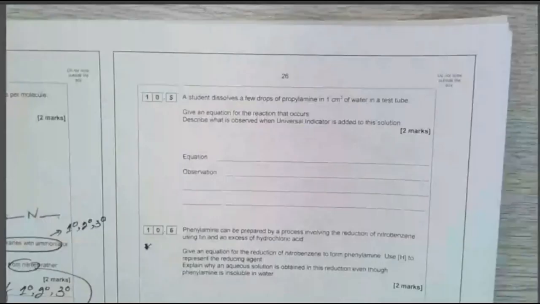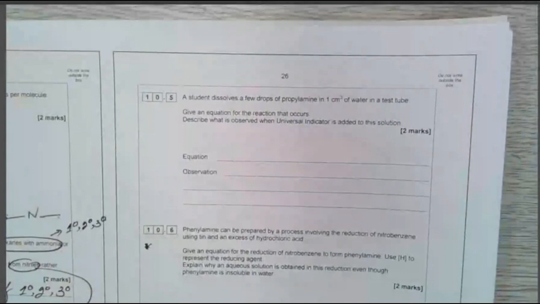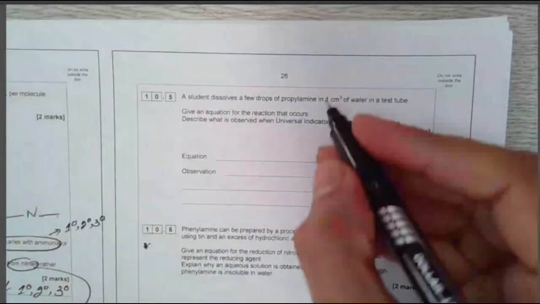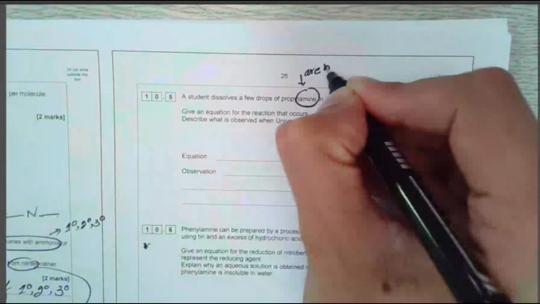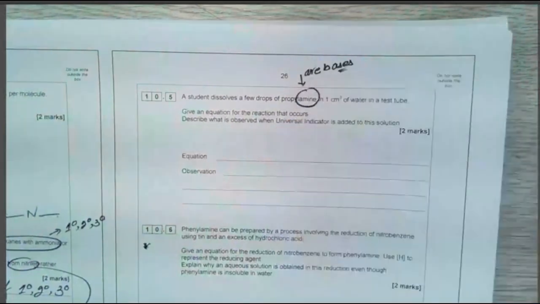Say the student dissolves a few drops of propylamine in 1 centimeter cube of water in a test tube. Give an equation for the reaction that occurs. Now this is amine. What are amines? Amines are bases. It's similar to ammonia. Similar to ammonia.